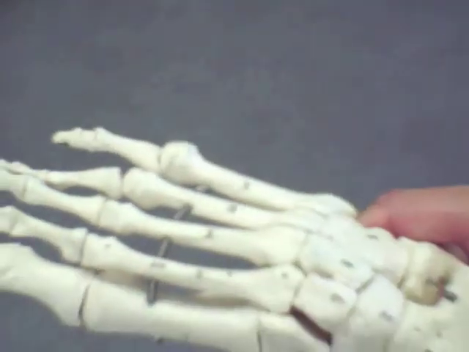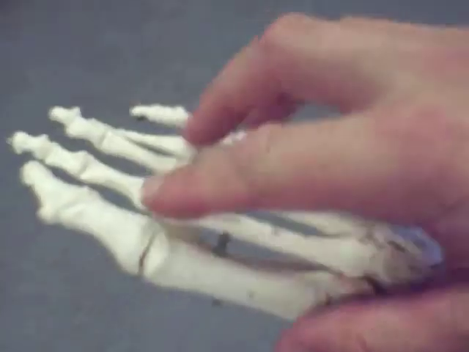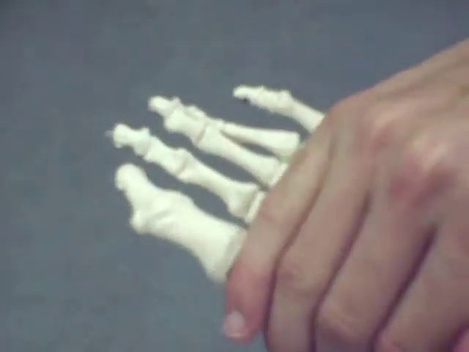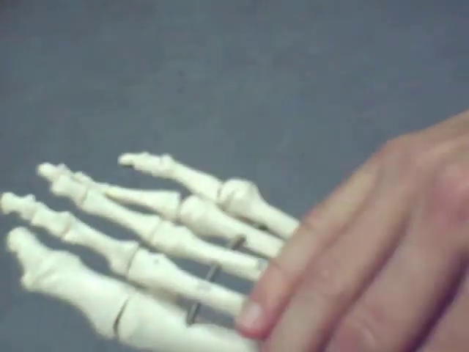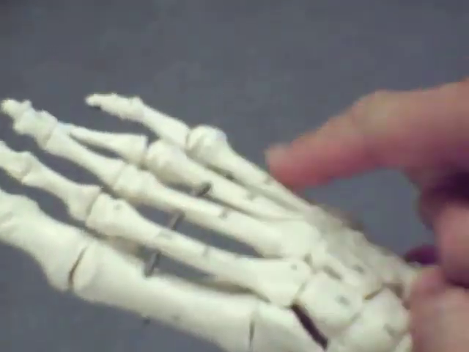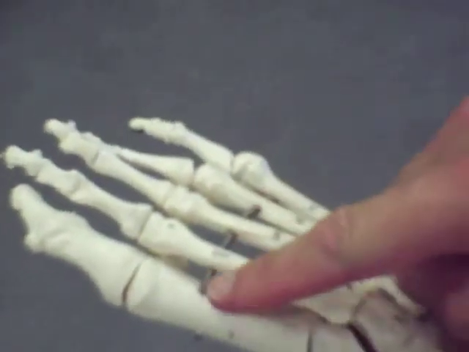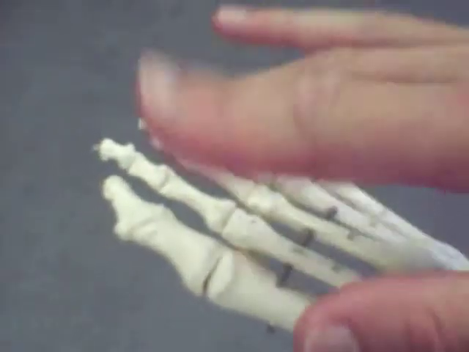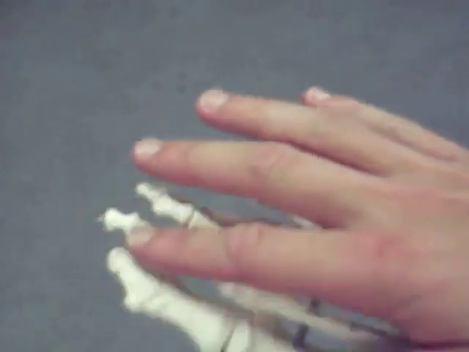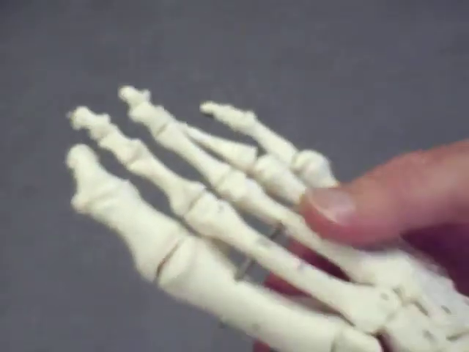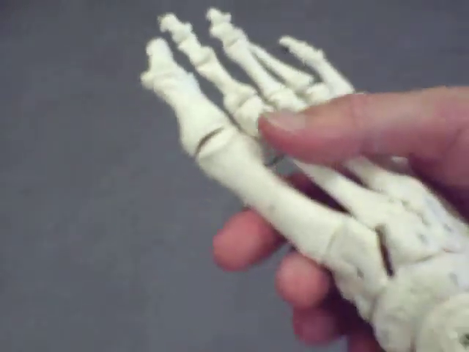Next we have the metatarsals. Much like in the hand, this part is under your skin, under your muscle, or whatever. And the toes only point out a little bit. Okay? So this part is the metatarsals. And as with the fingers, these are the phalanges, the toes. Phalanges. Meta is kind of in between, so it's metatarsals.